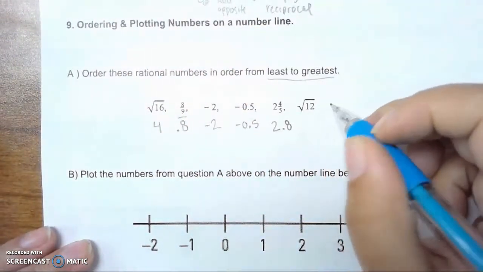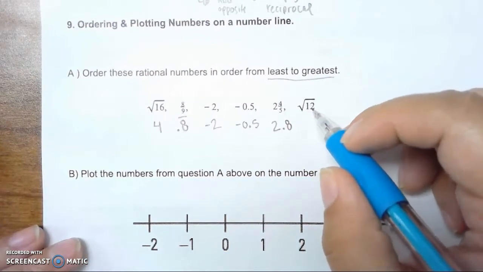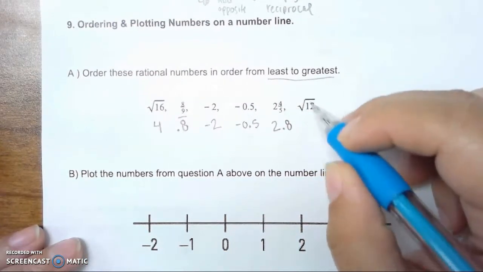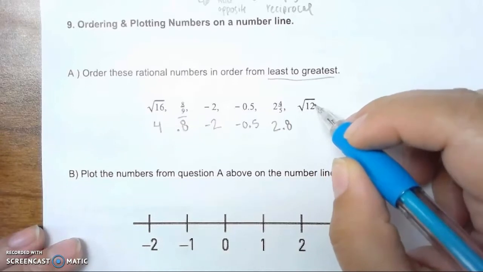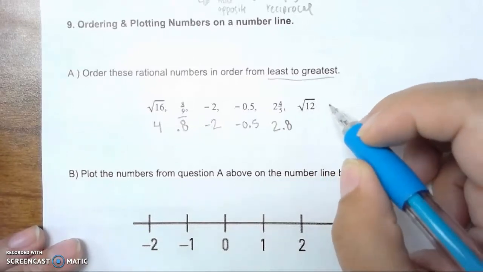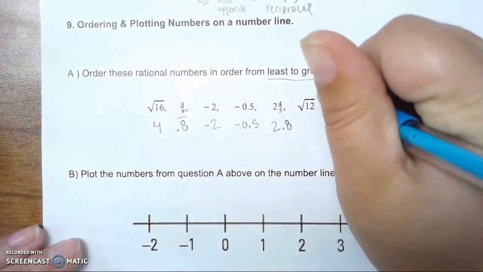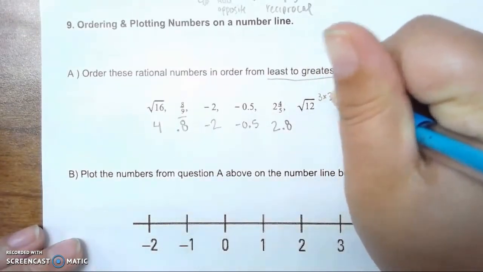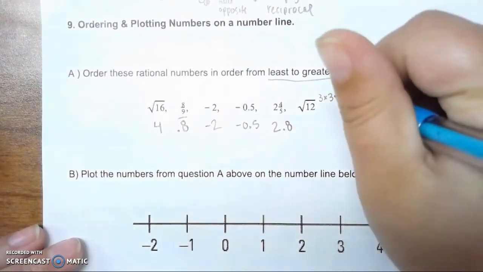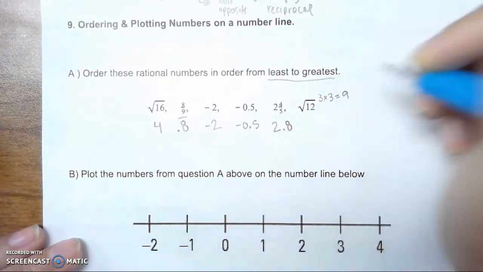The square root of 12. So guys, 12 is not a perfect square. This is not a perfect square root. So I need to find the perfect square right below 12 and right above 12. The perfect square right below 12 would be 3 times 3, which would equal 9.